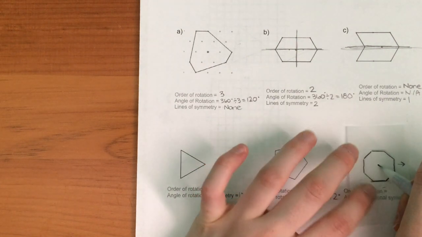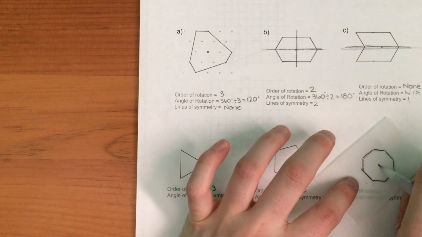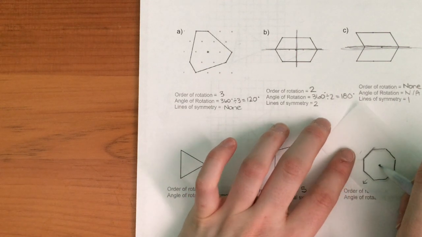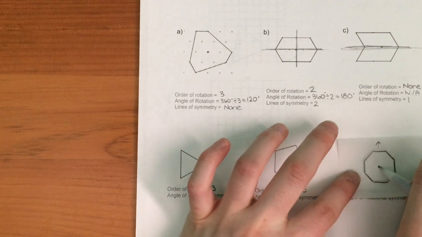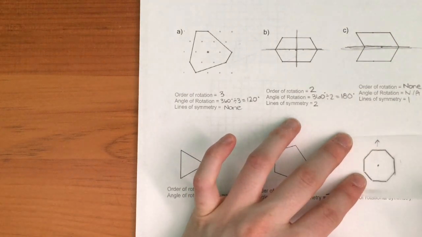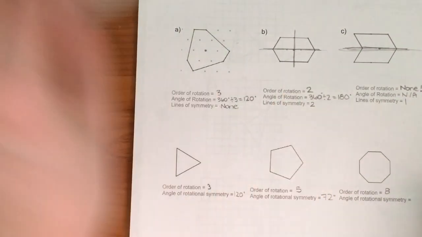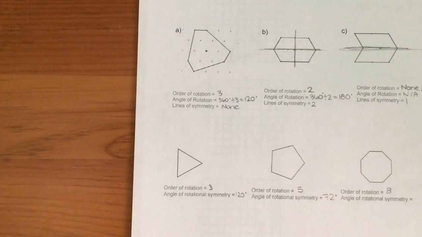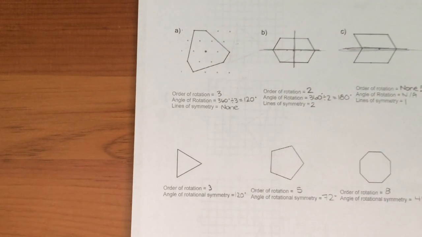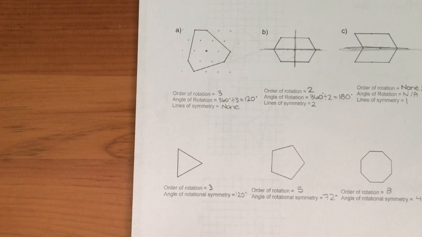There's 2 already. Ooh, there's 3. There's 4, 5, 6, 7. Oh my gosh. And 8. All the way back to the top, we did 8 perfect overlaps. So then my angle of rotational symmetry would be 360 divided by 8, which is 45 degrees. There we go. We're done.